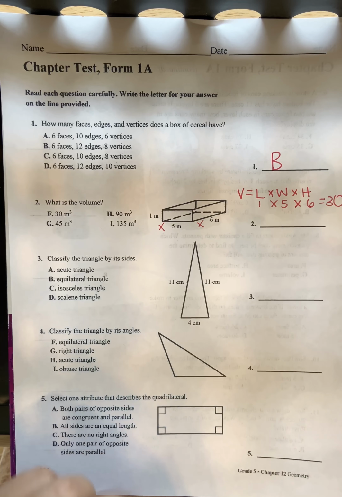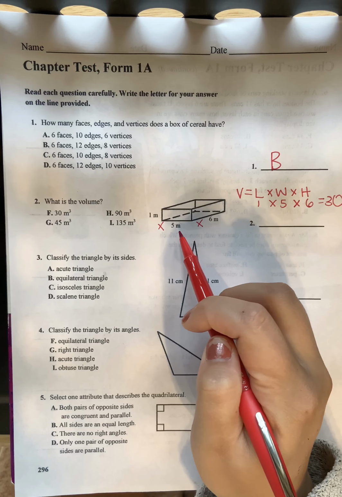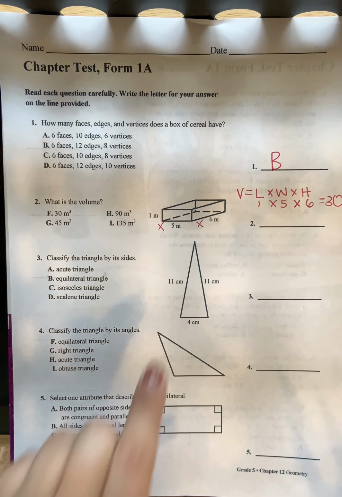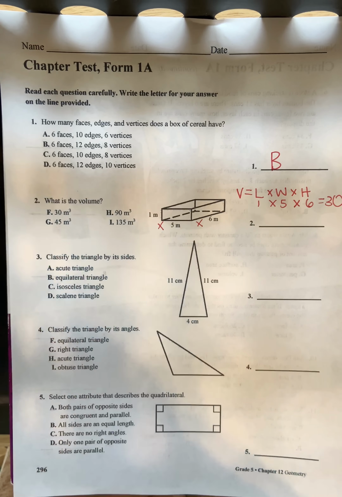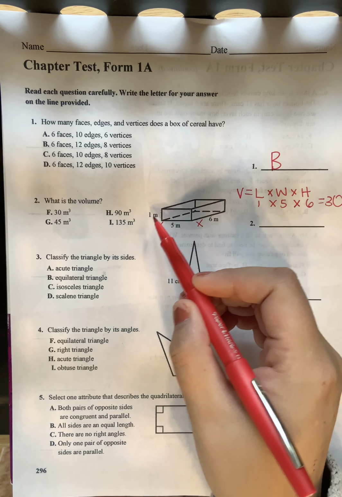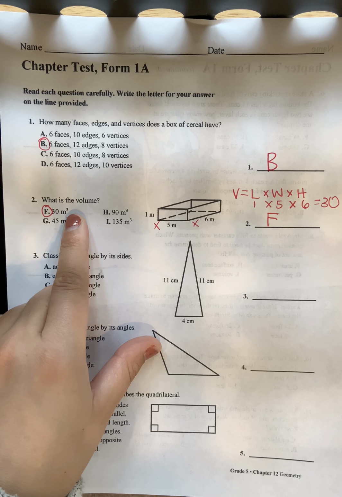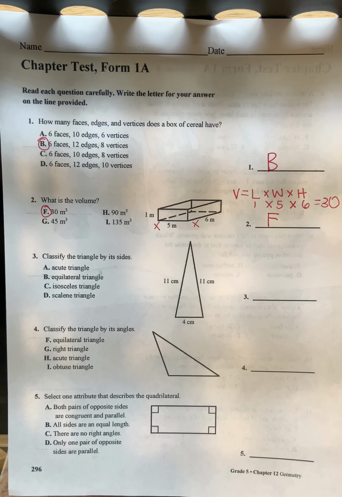We know that it's 30 meters, but it's not just 30 meters. It's 30 cubic meters because we have 3 dimensions that we are using. If we have 3 dimensions, it has to be to the 3rd power. If we had 2, like we were finding the area of an object, it would be squared because it's 2 dimensions. So our answer is letter F, 30 cubic meters or 30 meters cubed. Do not forget the label that goes along with your number answer.